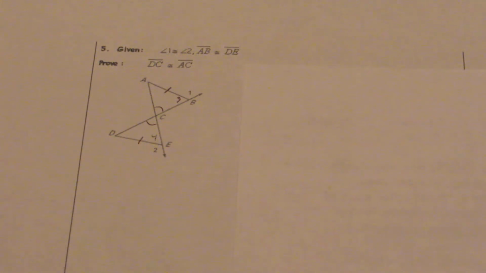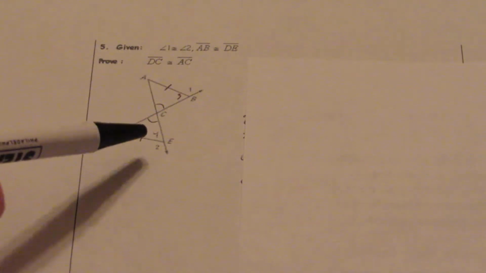Right. And then 5, our last one here. They give me that angle 1 is congruent to angle 2 and AE is congruent to DE. And we want to prove that DC is congruent to AC. Again, this is a little weird. They give me 1 and 2. Angle 1 is out here. Angle 2 is down here. They are outside my triangle.